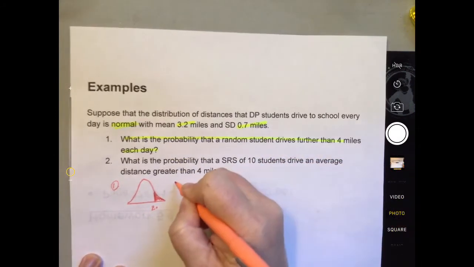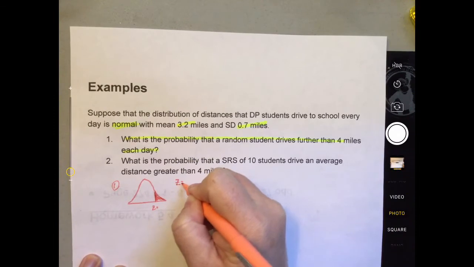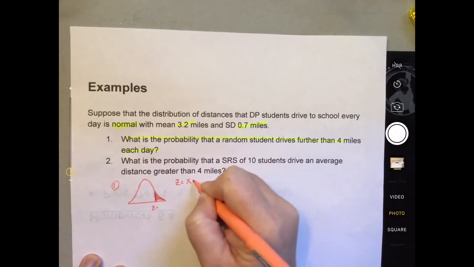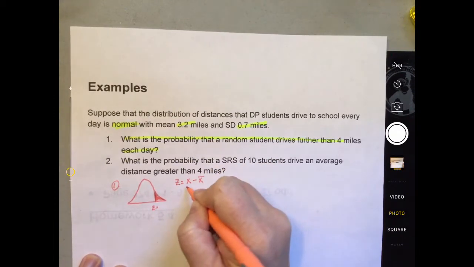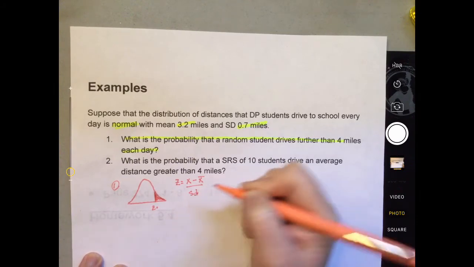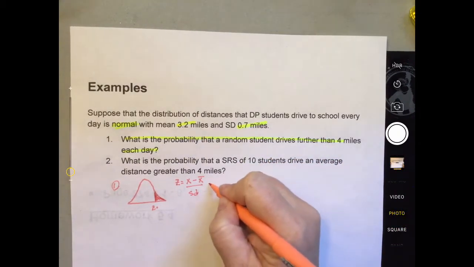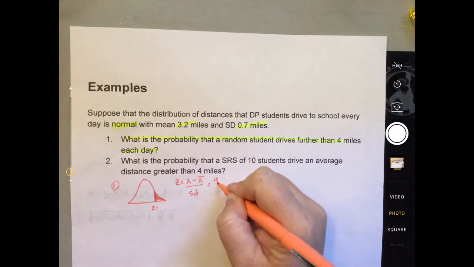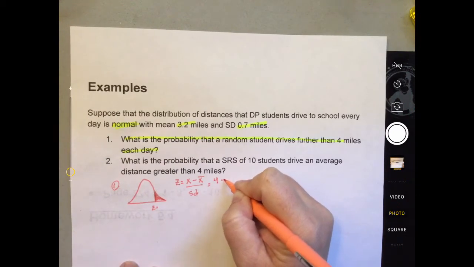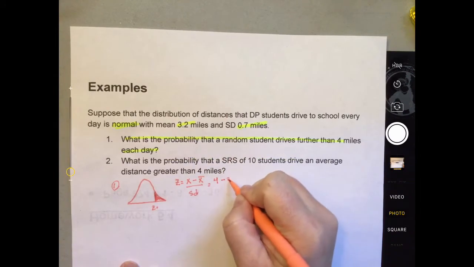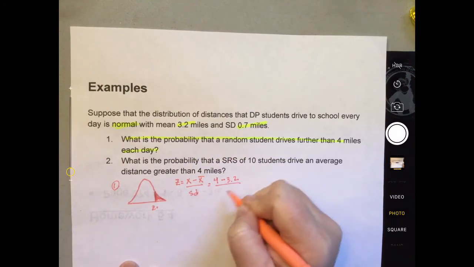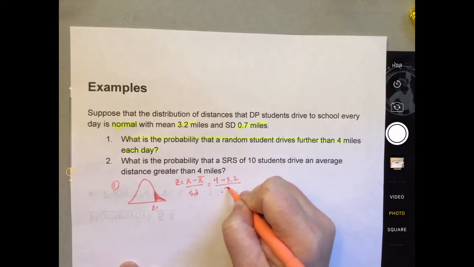Okay, well, remember that your z-score is just x minus x bar divided by the standard deviation. And the standard deviation is not changing yet. So in this case, we have 4, because we want greater than 4 miles, minus x bar is 3.2, divided by the standard deviation is 0.7.